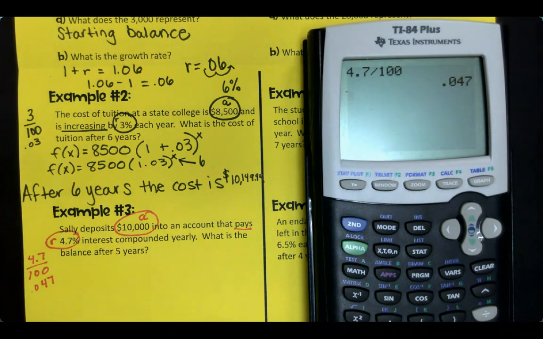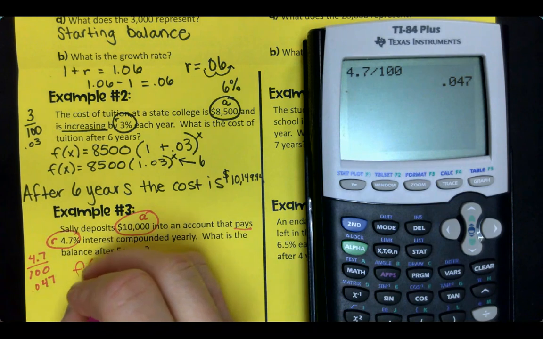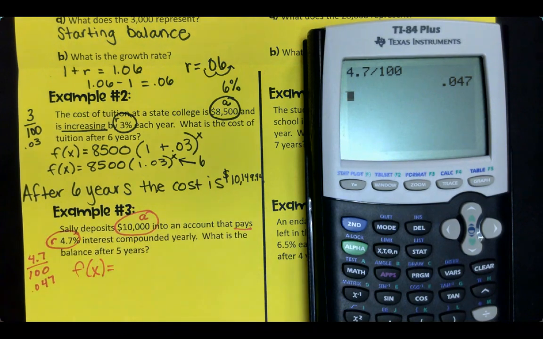Go ahead and write your equation now that we have all of the information we need. So I'm going to go ahead and read it.